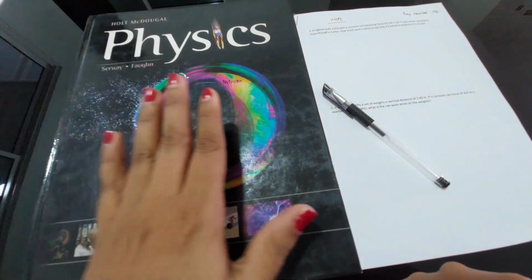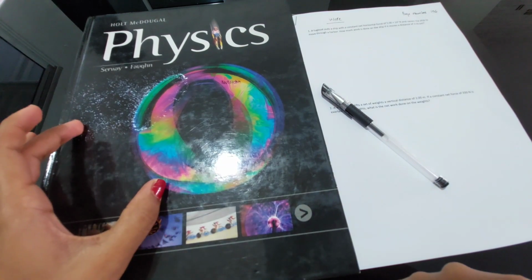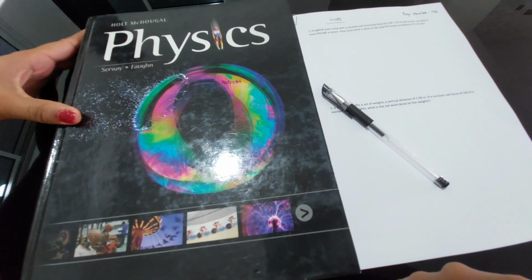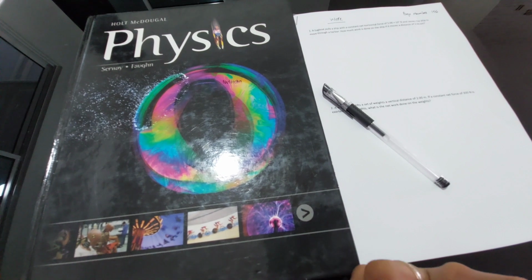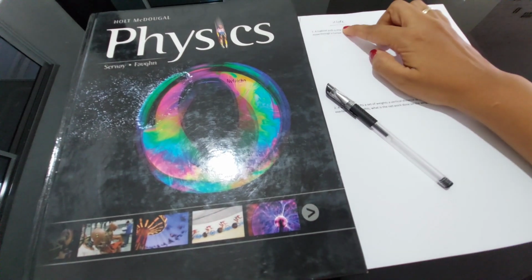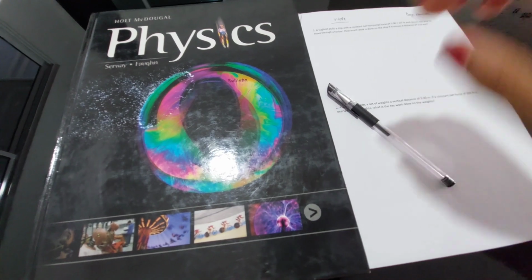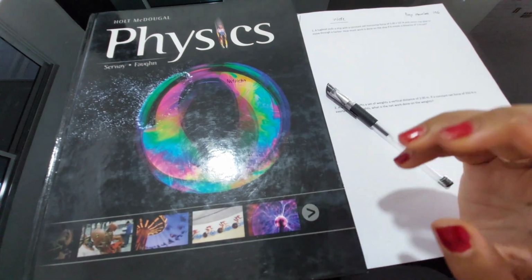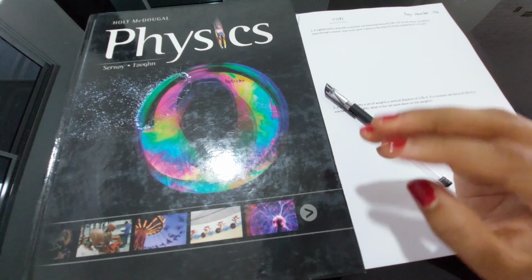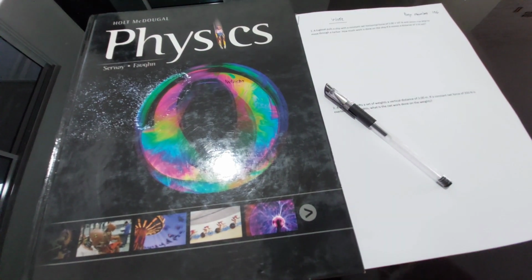I'm solving all the problems from this textbook, Holt McDougal Physics. And today I'm solving the problems from the work worksheet on page number 156 of this textbook. So this worksheet is related to work, and let's move to the worksheet.